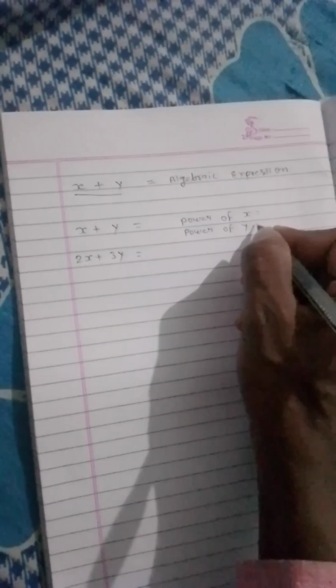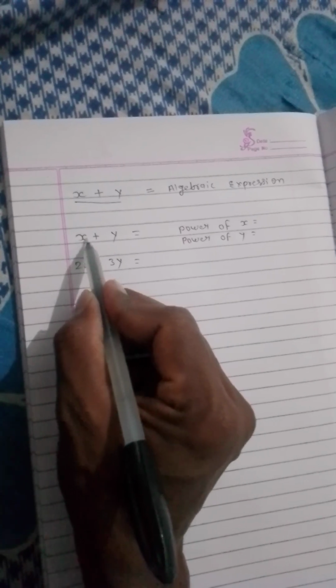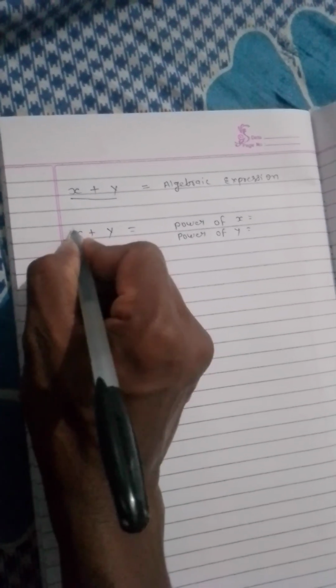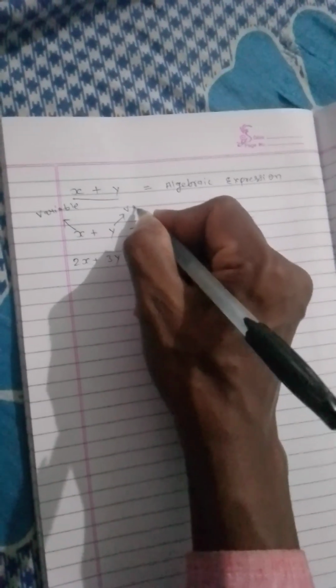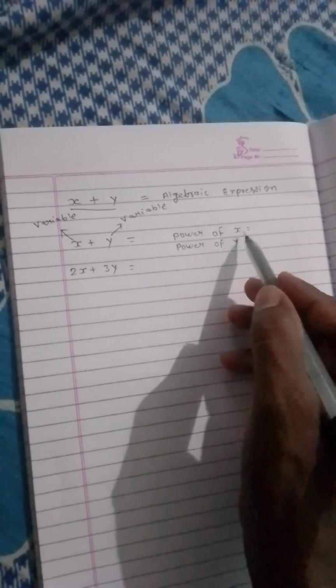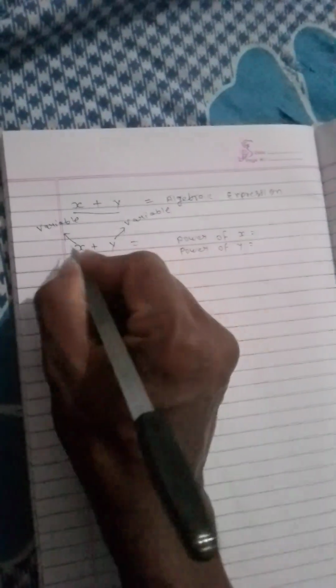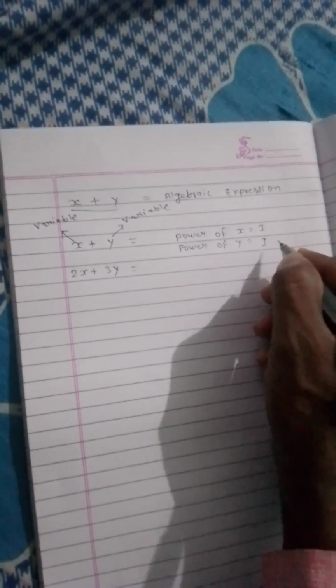Power of y. Here, this x is a variable. Okay, y is also a variable. So what is the power of x? Nothing is written here, that means its power is 1. Nothing is written above the y, so its power will also be 1.